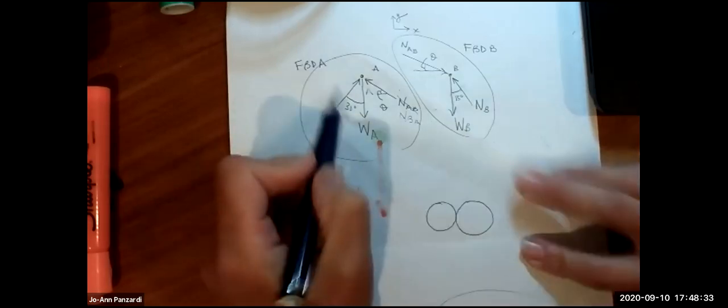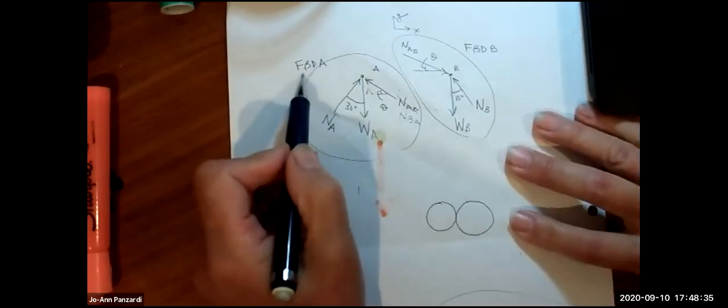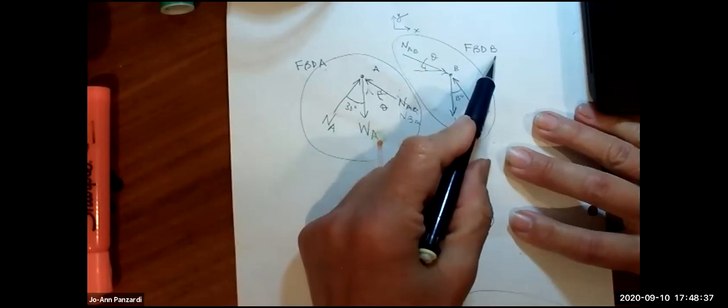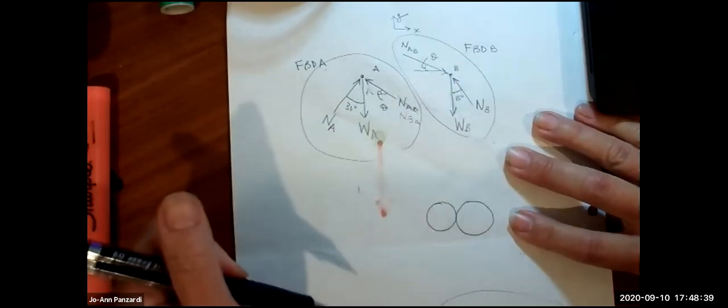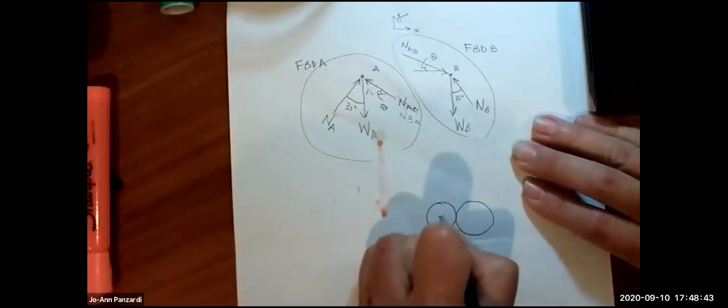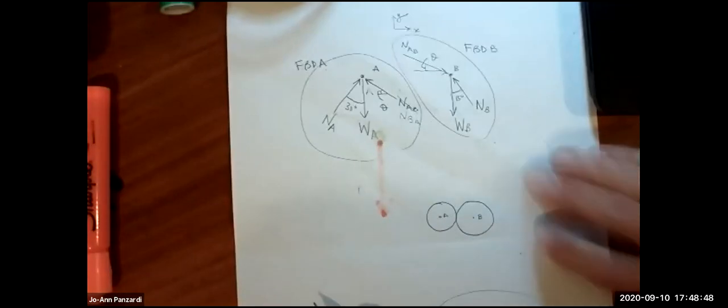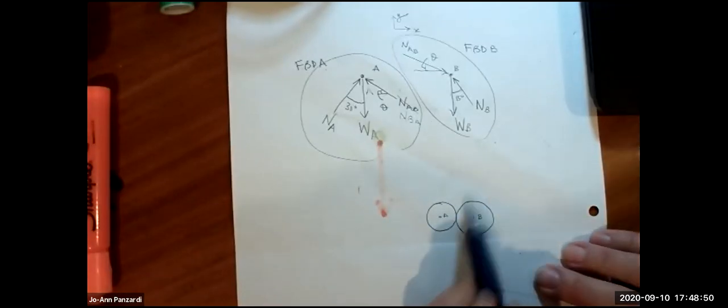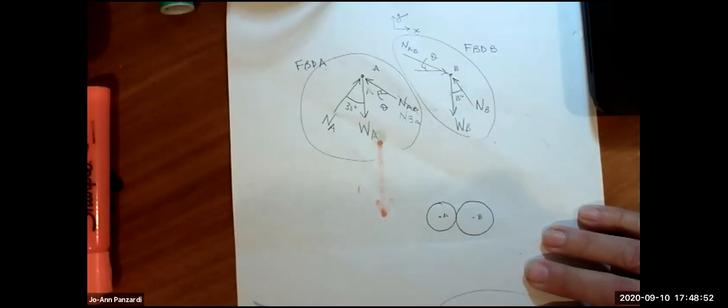And notice I labeled the free body diagrams, right? Free body diagram A, free body diagram B, because later on I'm going to reference them, so you might as well label them. So now I have A here, and I have B here, and Jordan, if I were to draw a free body diagram of these two cylinders together, what forces would I draw on them?